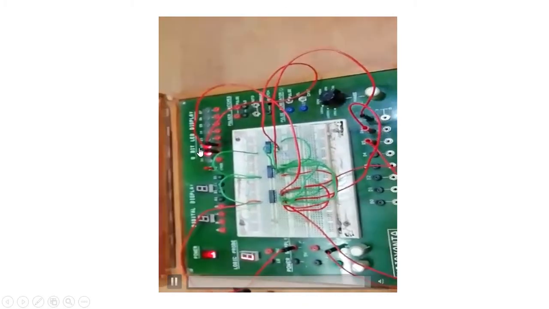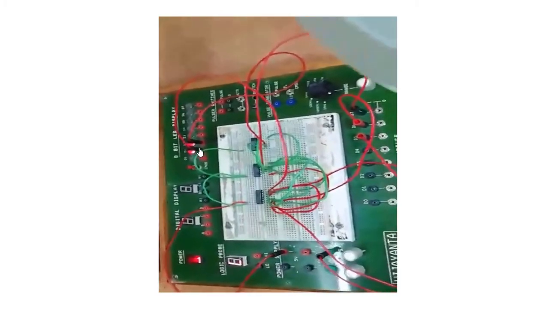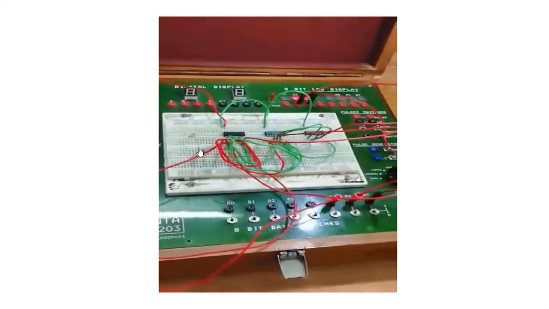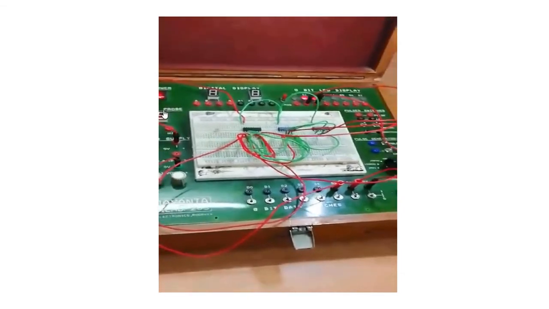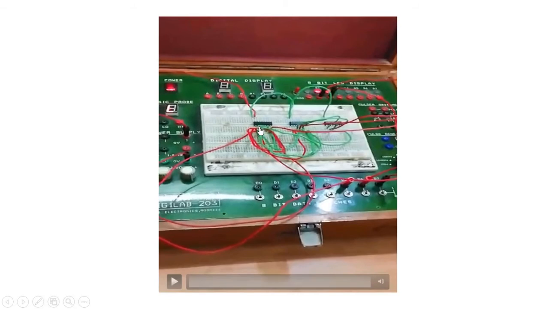So this way you can implement half adder and full adder circuits on hardware. You can see this is the whole circuit. 3 ICs you have taken, XOR, AND and OR for the full adder. So this way you can verify truth tables for half adder and full adder on hardware.